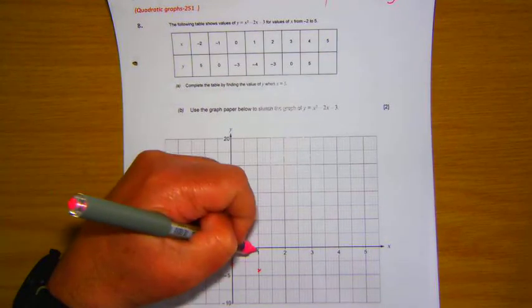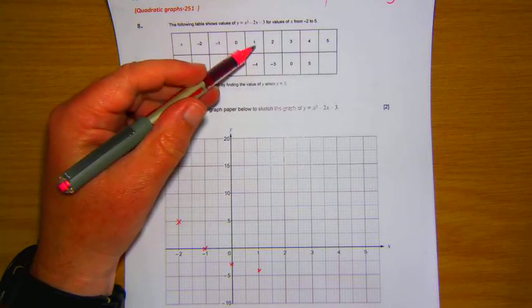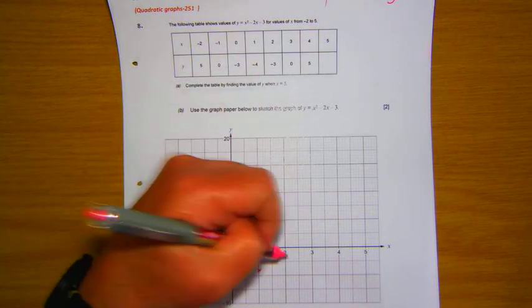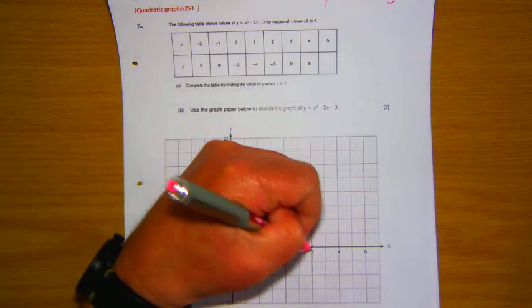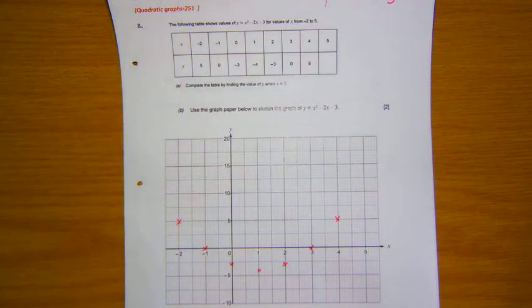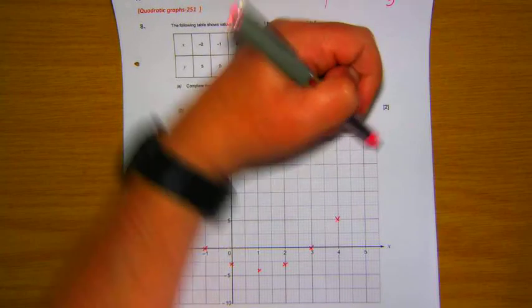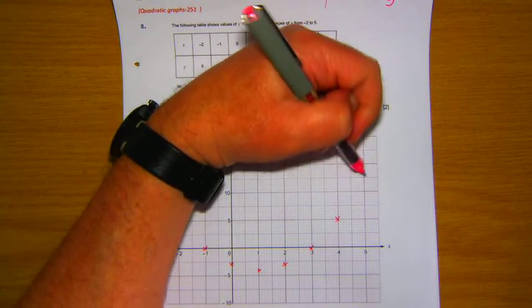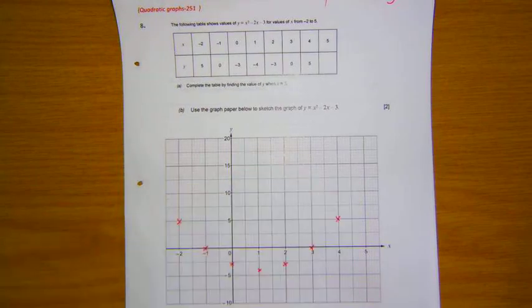Okay, each square is half a unit. Then 2 is -3, which is there. 3 is 0. 4 is 5. And we need to work out what that is. Now my U shape is going to take it up there. So I'm looking for something between probably 10 and 15 to follow that sweep of that curve.